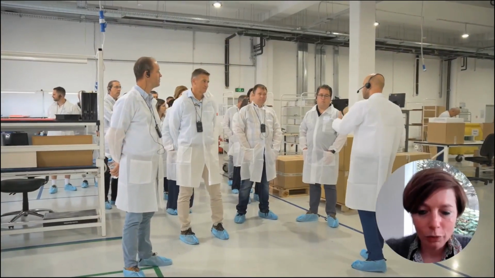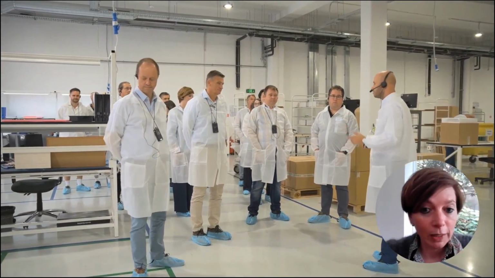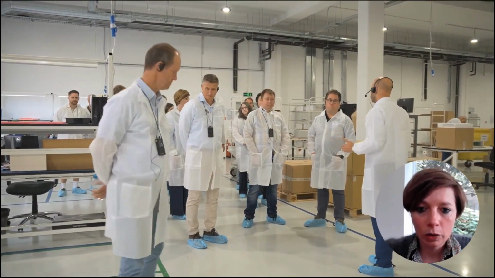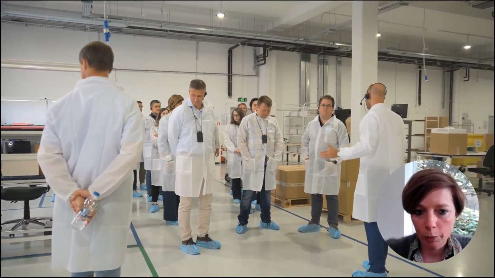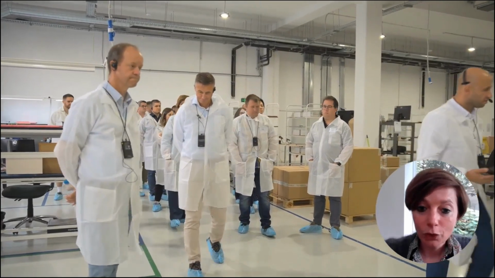This also allowed the visitors to look around more freely, as they could understand the explanation even when further removed from the presenter. After the tour, we were shown a presentation which highlighted some of the key strengths of our Bulgarian facilities, and here again we used the Unite system to listen to the presenter and ask questions. Overall, the use of the Unite system made organizing this event much easier and elevated the experience of our visitors.